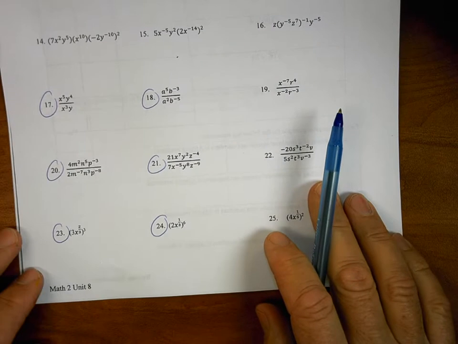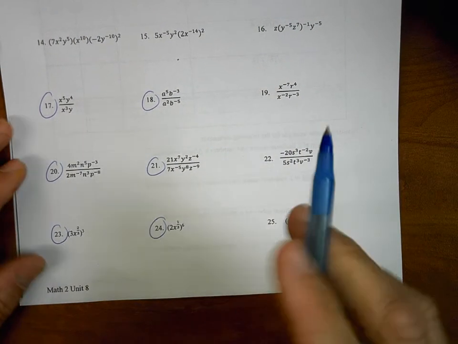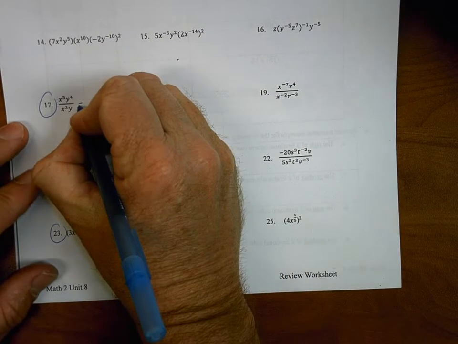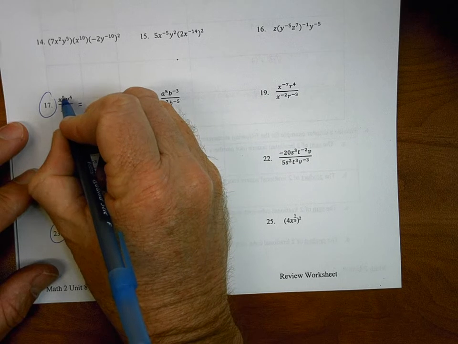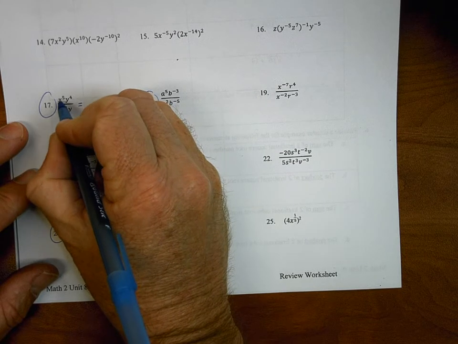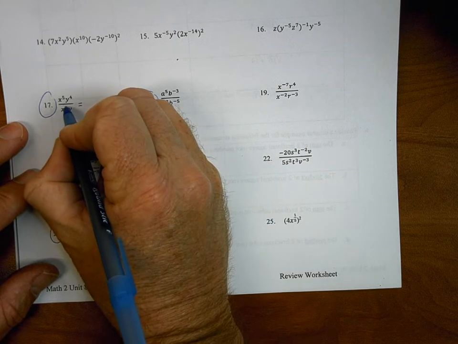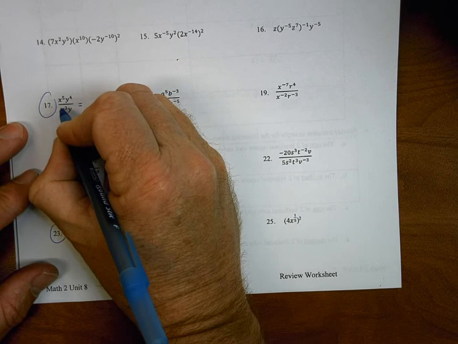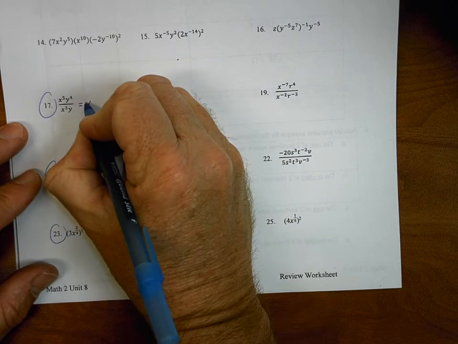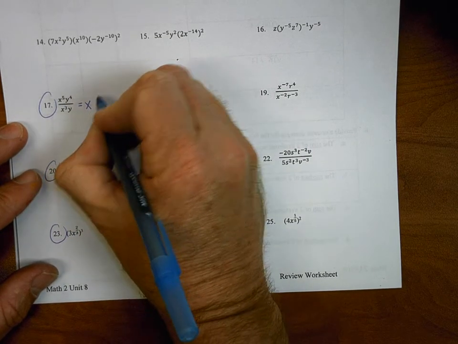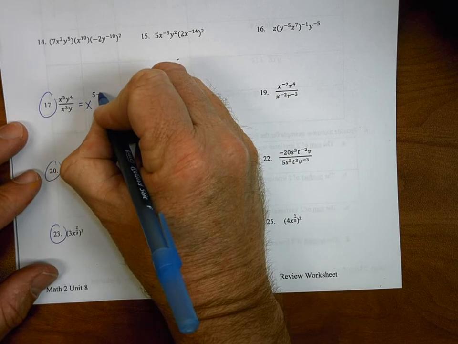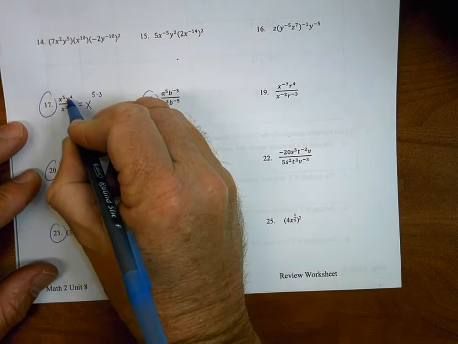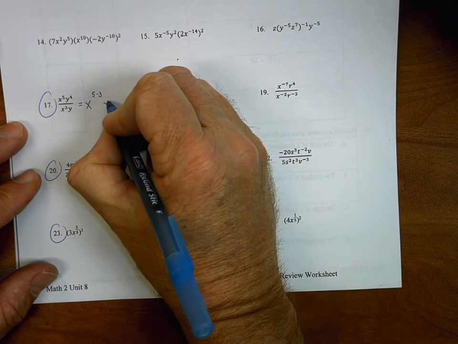So in number 17, we're going to be using the division property, which says when you're dividing, you subtract the exponents that have the same base. So you're going to keep the x as x, and take the exponents 5 and 3 and subtract. And then you're going to do the same rule with the y's.